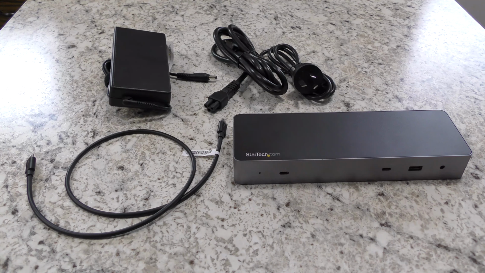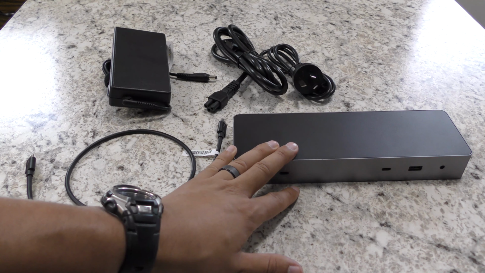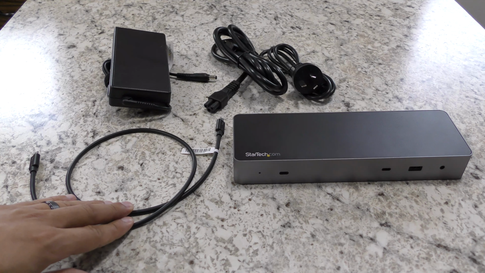Let's take a look at what comes with our StarTech. Now stay with me here. TB3CDK2DH dual 4K Thunderbolt 3 docking station. That's quite a mouthful there. So here we have our dual 4K docking station Thunderbolt 3. Here we have our cable.